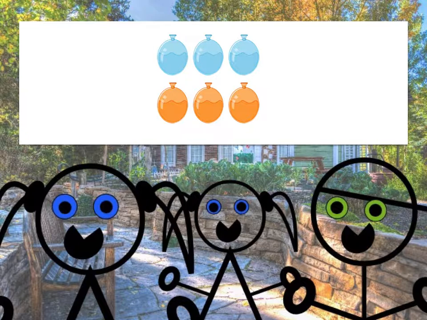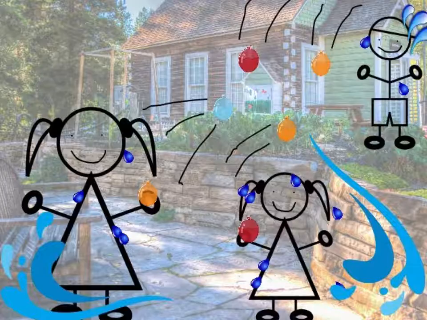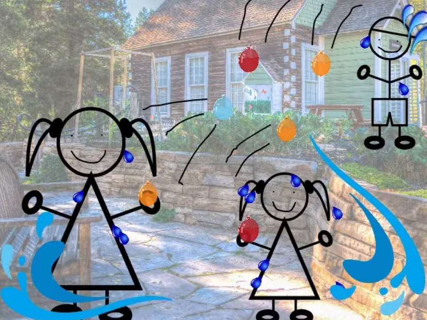So as the last hurrah, 6 bombs were split between the 3. 2 each they hurled at one another, all smiling with glee.